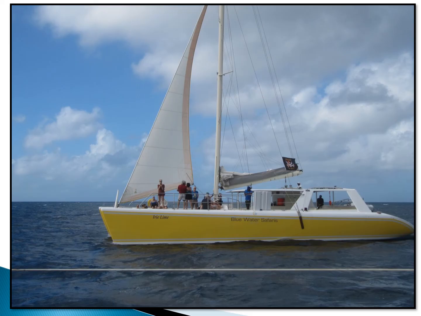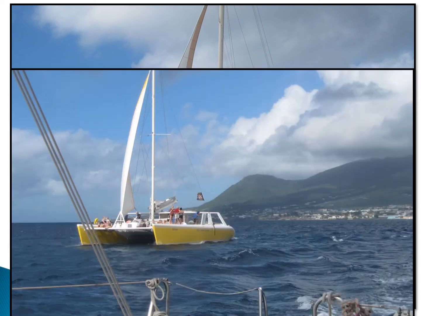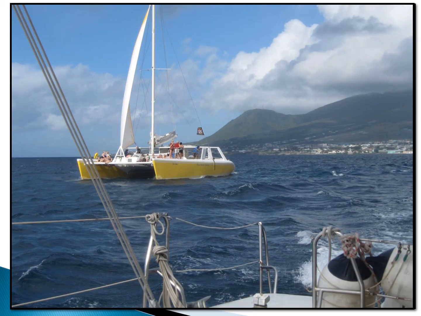Now here I am on a boat, but it's hard to tell, and it doesn't look like there's much motion going on between the two boats. But just a minute later, you can tell where I am, and you can feel the motion better.